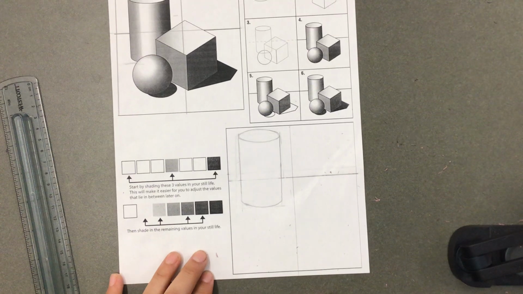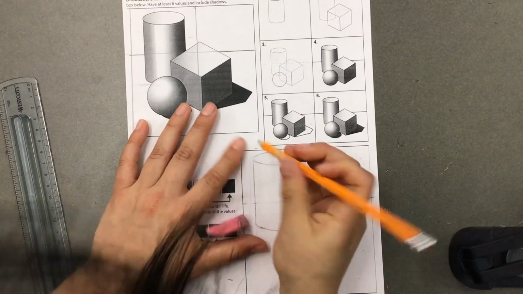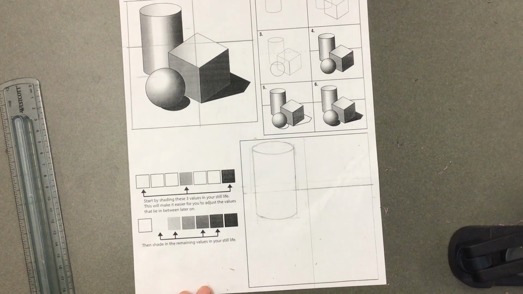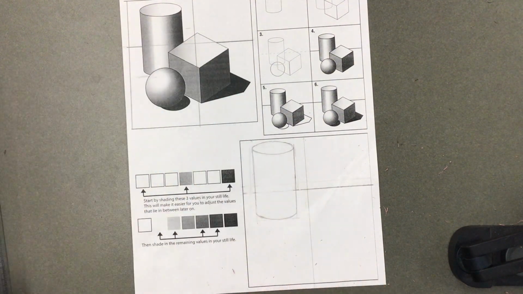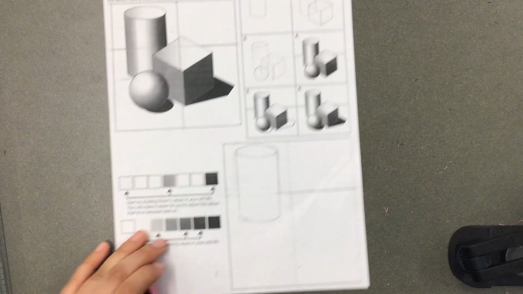Now we have a cylinder. And I would probably go over and clean up some of these lines if I had a lot of time. But I think for now that's fine. I noticed I probably could have drawn this a little straighter. But now we have our cylinder drawn.